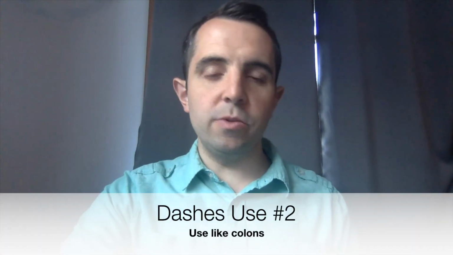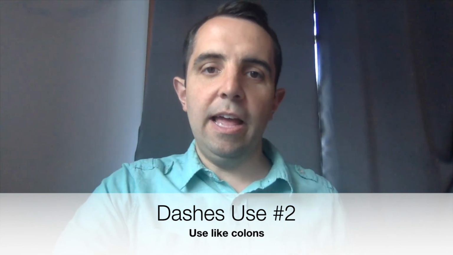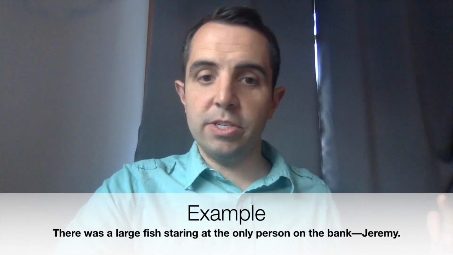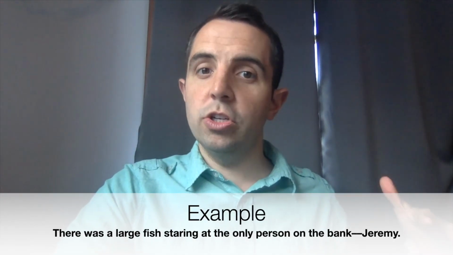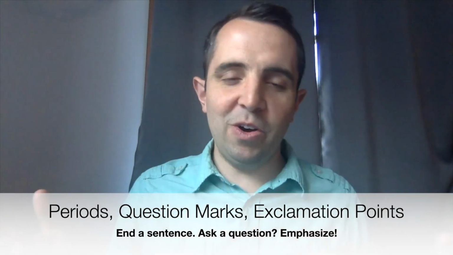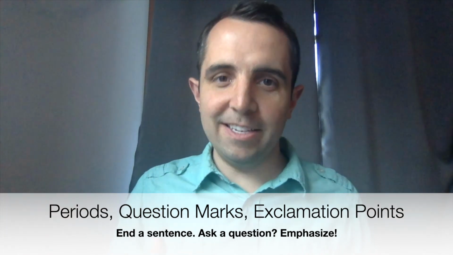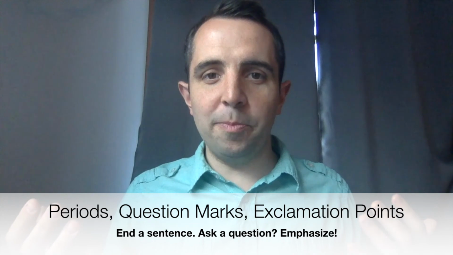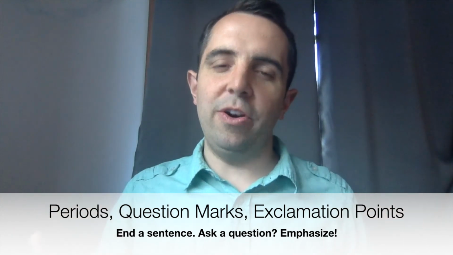Dashes can also be used as just a single dash at the end of a sentence, almost like a colon. For example, there was a large fish staring at the only person on the bank, Jeremy. Finally, we have periods, question marks, and exclamation points. Very straightforward. Periods end a sentence. Question marks end a question. Exclamation points add emotion or emphasis.